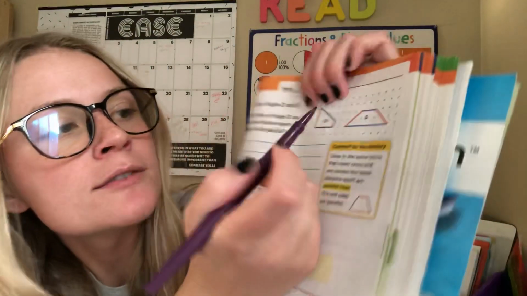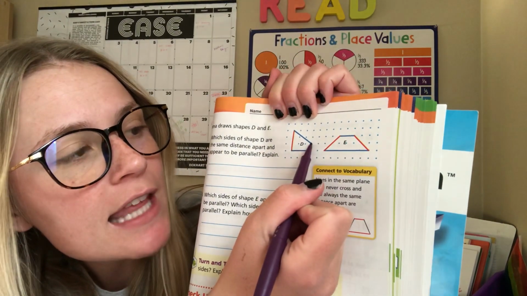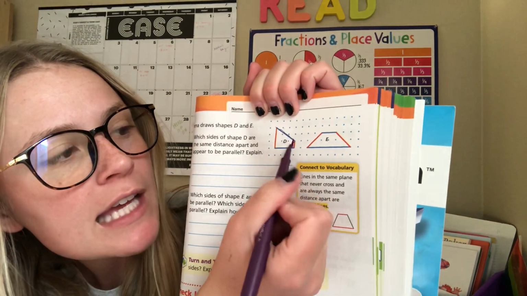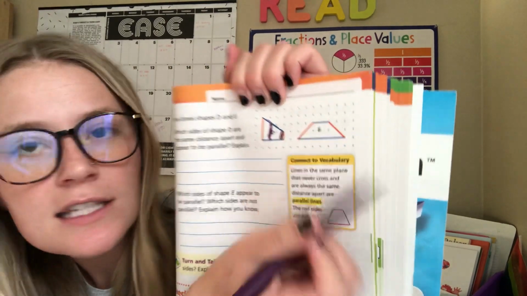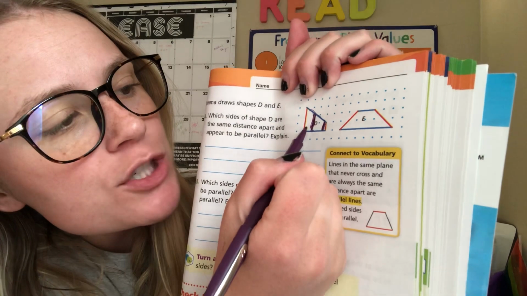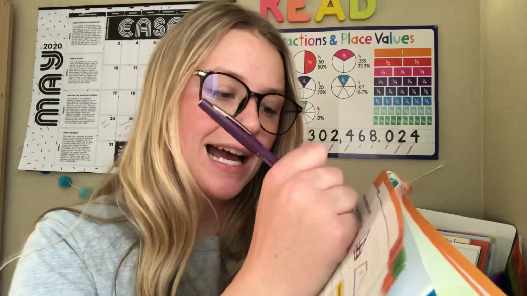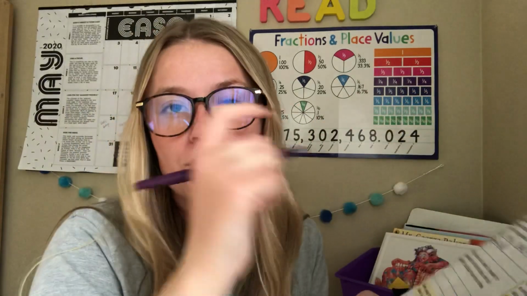So, part A says which sides of shape D are the same distance apart and appear to be parallel. If we look at shape D, we have this bottom line straight across, and then this other blue line is going up. So the distance from here to here is much smaller than the distance from here to here. See that? So those are not parallel lines. But the distance between the two red lines never changes. They will keep going straight up. So the red sides are parallel. So we just used the dots, but you could use a ruler to prove that.